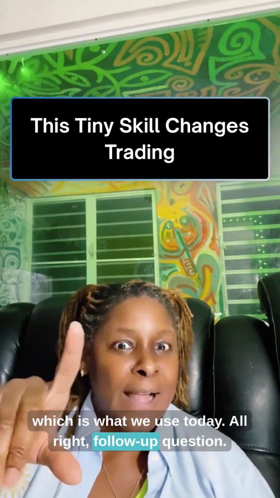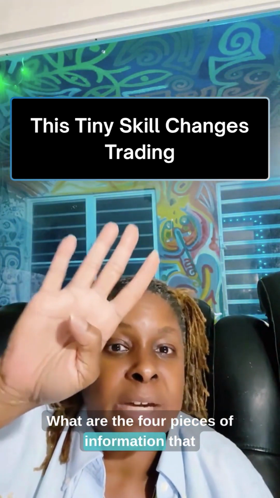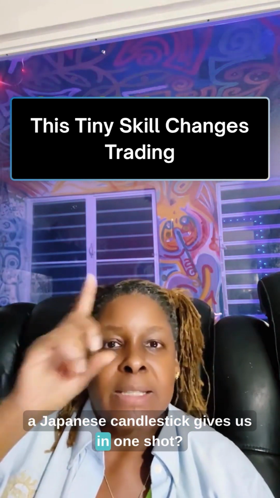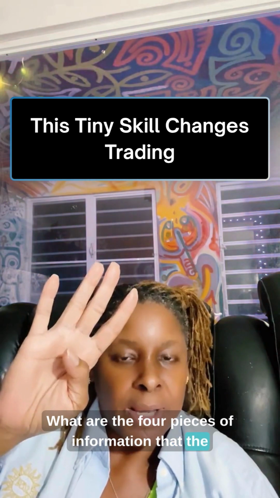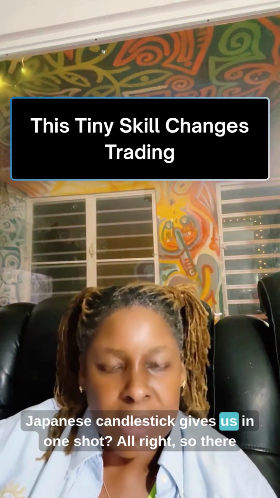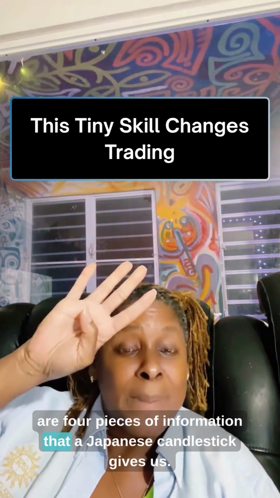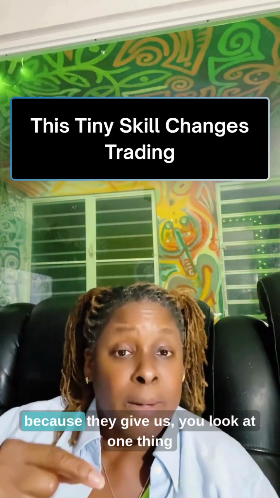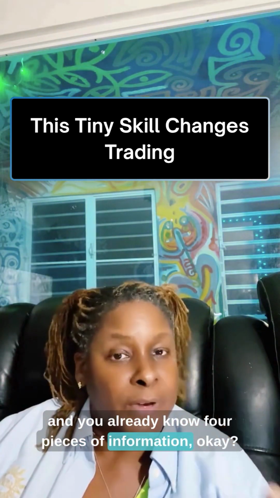All right. Follow-up question. What are the 4 pieces of information that a Japanese candlestick gives us in one shot? That's why they are so awesome, because you look at one thing and you already know 4 pieces of information.